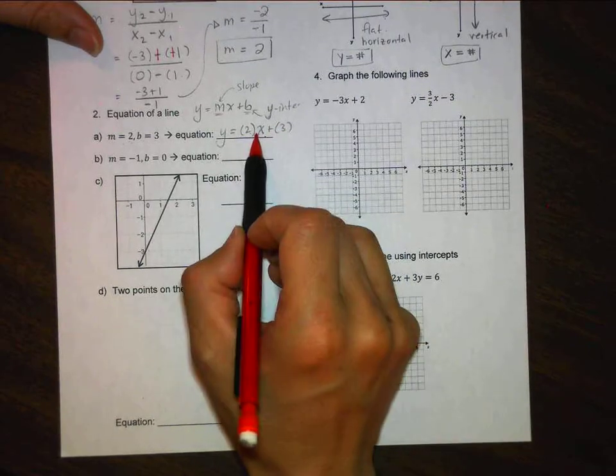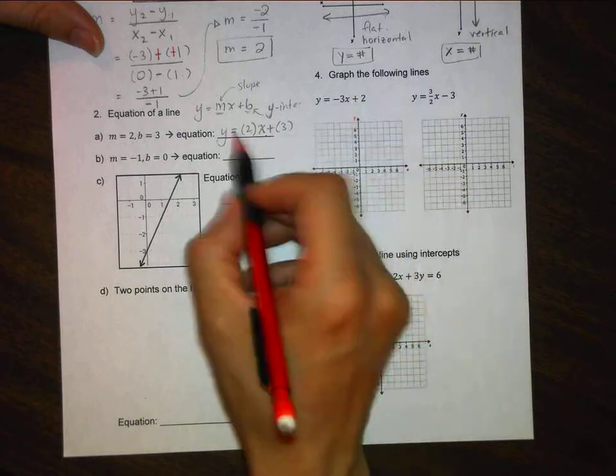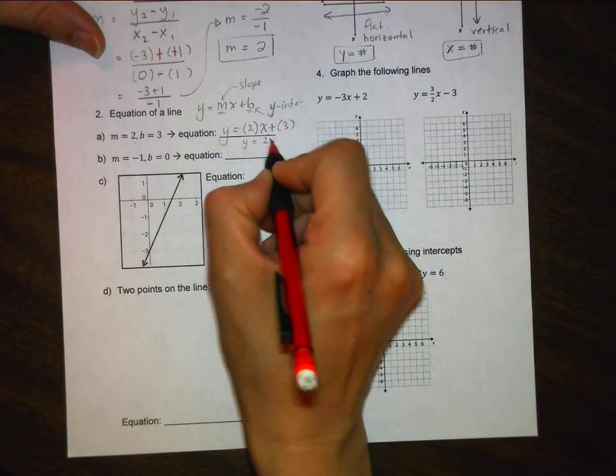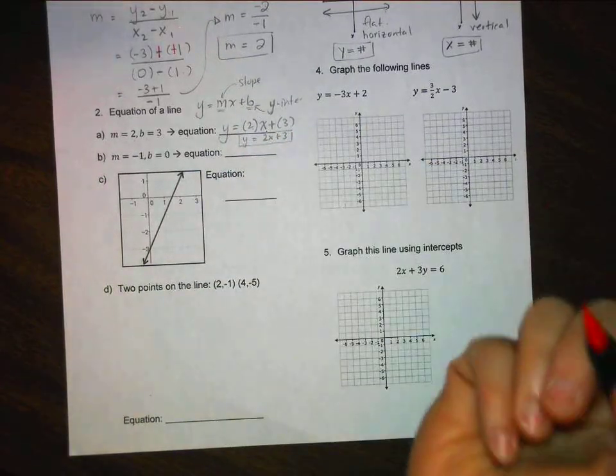Now, it's not good to write it with brackets. We should simplify it. There's nothing that I need to do with signs here because I don't have negatives and whatnot. So really, I could write that as y is equal to 2x plus 3. That would be a better final answer.